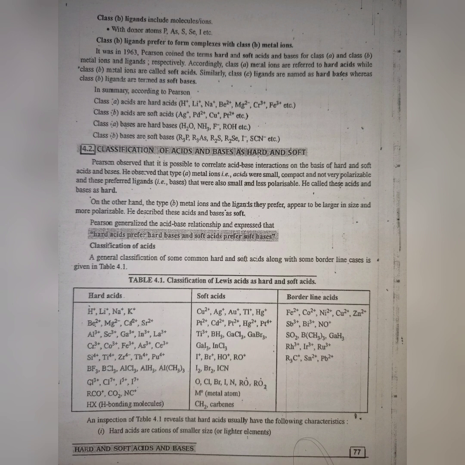The soft acids include Cu+, Ag+, Au+, Tl+, Hg+, Pd2+, Cd2+, Pt2+, Hg2+, Pt4+, Tl3+, BH3, GaCl3, GaBr3, GaI3, InCl3, I+, Br+, HO+, RO+, I2, Br2, ICN, O, Cl, Br, I, N, RO free radical, RO2 free radical, metal free radicals, CH2 and carbenes.